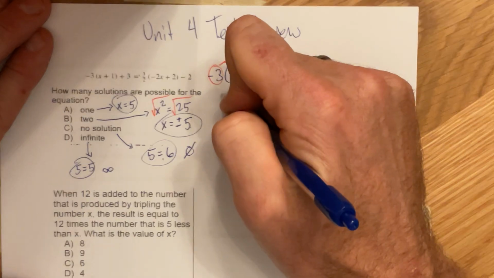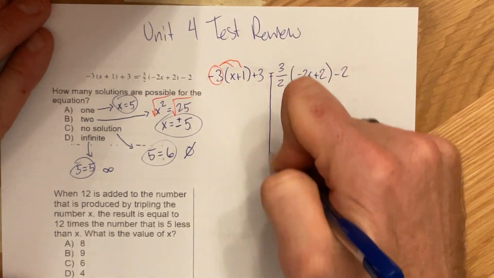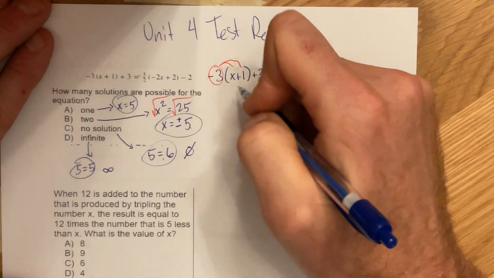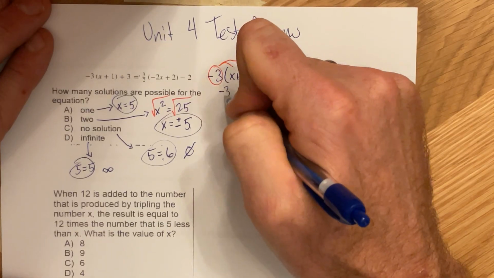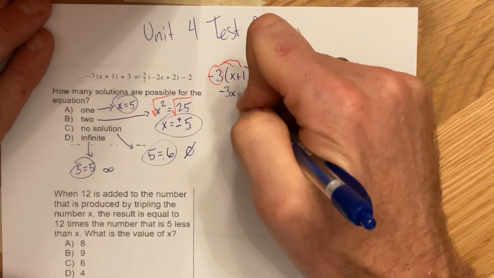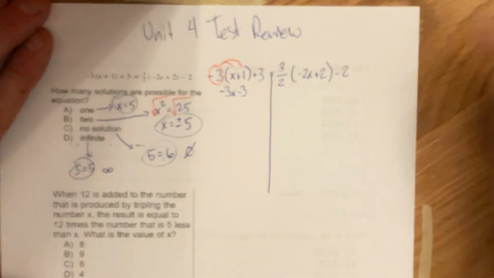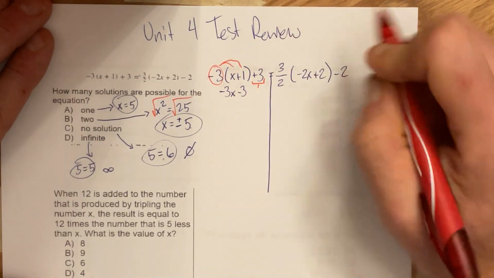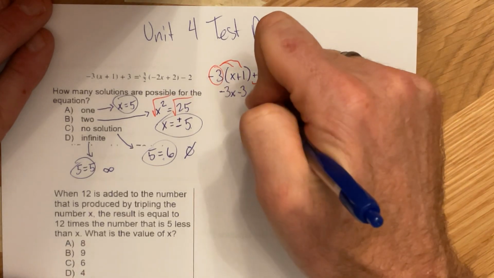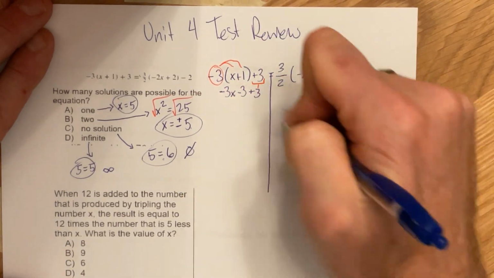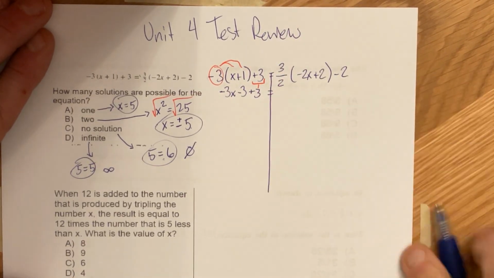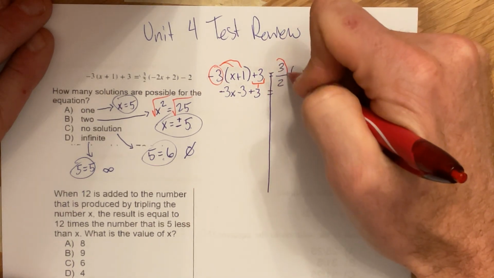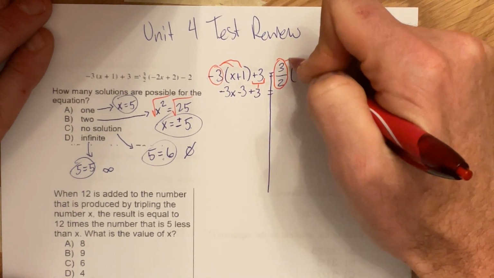Negative 3 times x is going to be, and actually before I do that, let me keep my work nice and neat. Negative 3 times x is negative 3x. Negative 3 times 1 is negative 3. And then remember, if I have a term like this one right here that I just haven't touched, I'm just going to drop it on down just as it currently is. Positive 3 equals, then I need to distribute this guy right here.